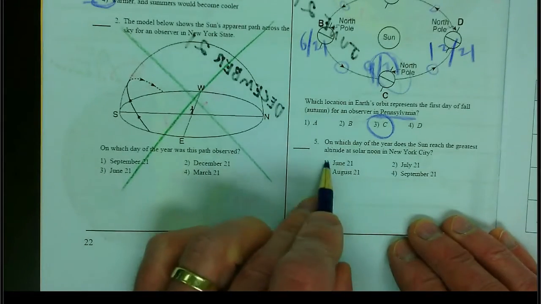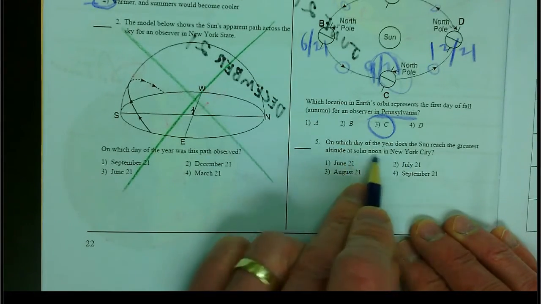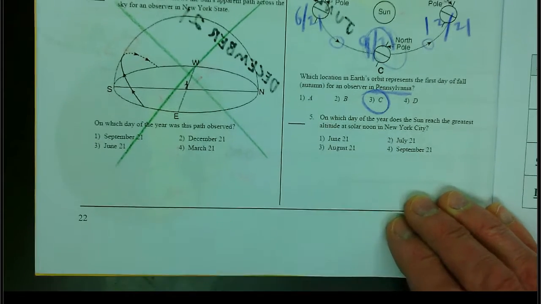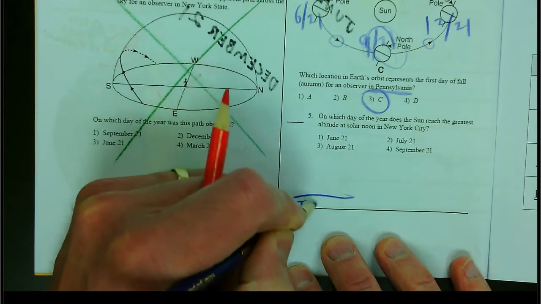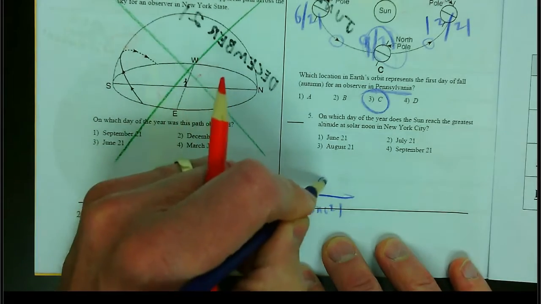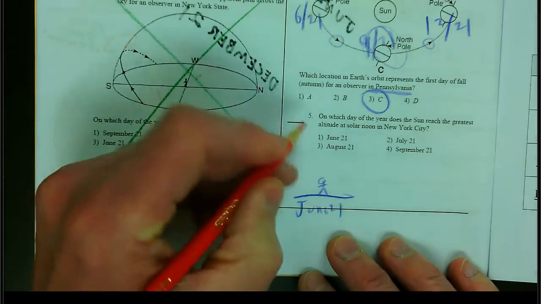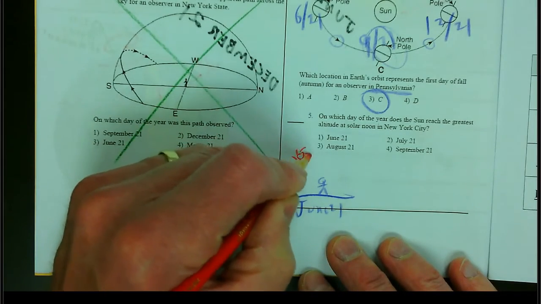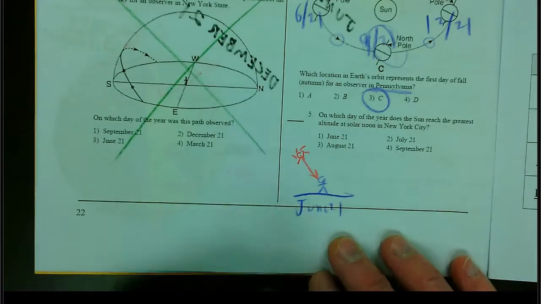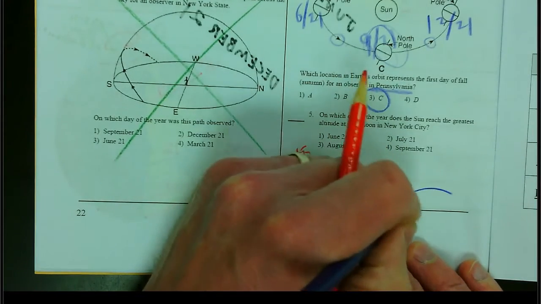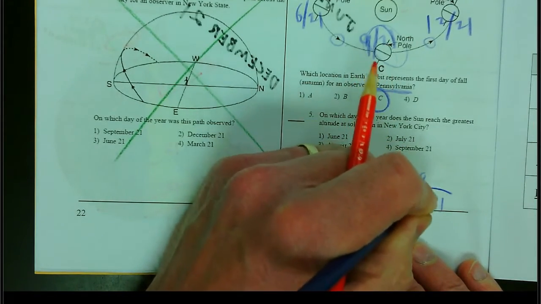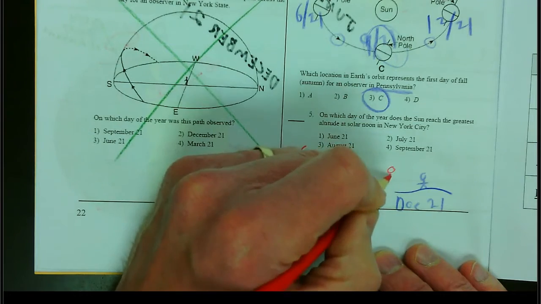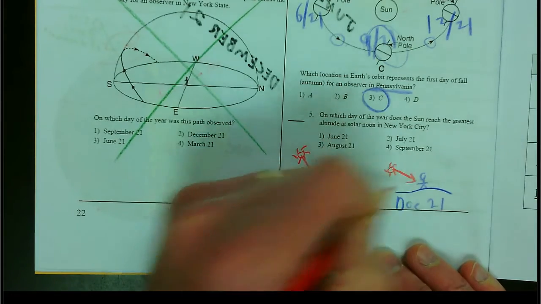And finally, 5, on which day of the year does the sun reach the greatest altitude, meaning how high does the sun get? So if you remember in the beginning of the year, we talked about angle of insolation. And we mentioned that the sun is higher in the sky. We even mentioned June 21st. We drew a person there and we said for June 21st, the sun is higher in the sky, hitting that person at a higher angle than someone on December 21st. For them, the sun's going to be a little bit lower in the sky.